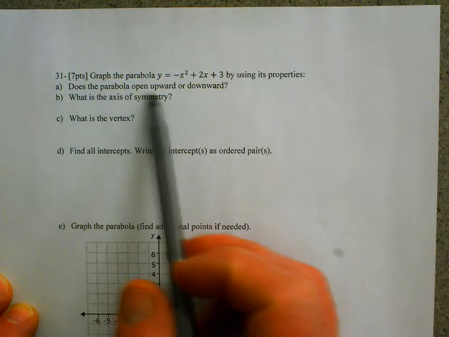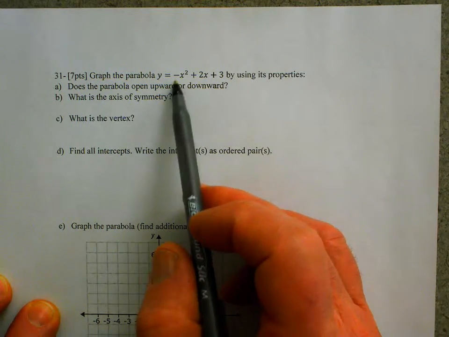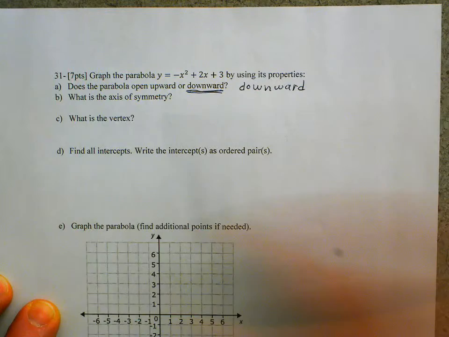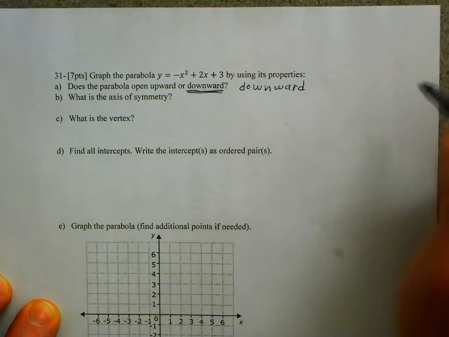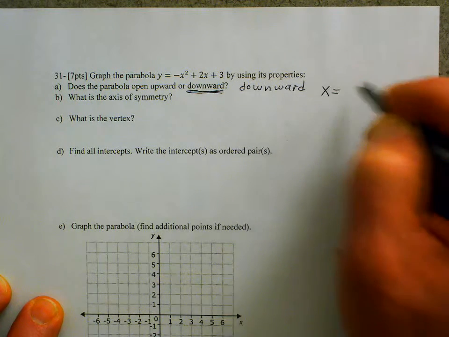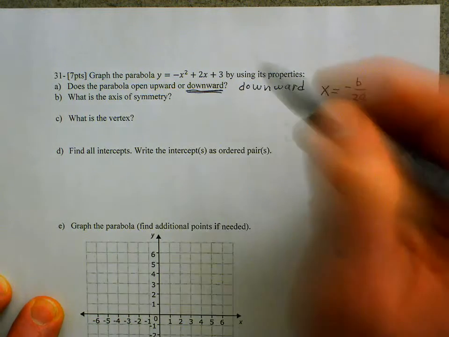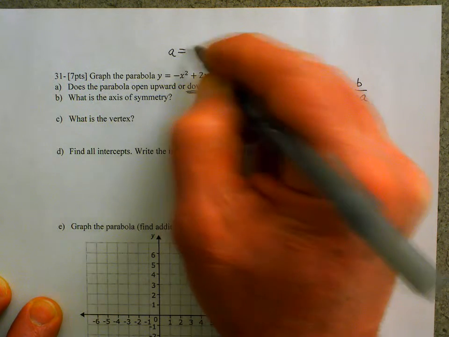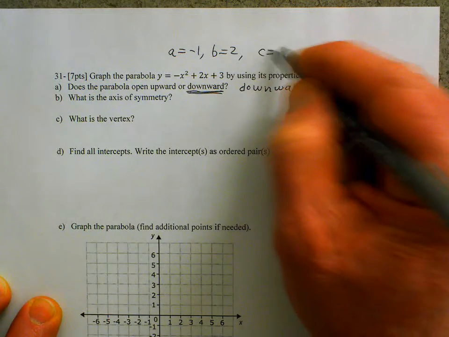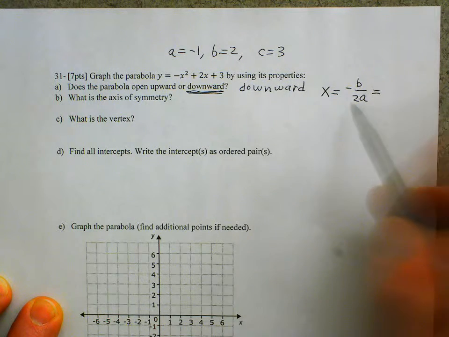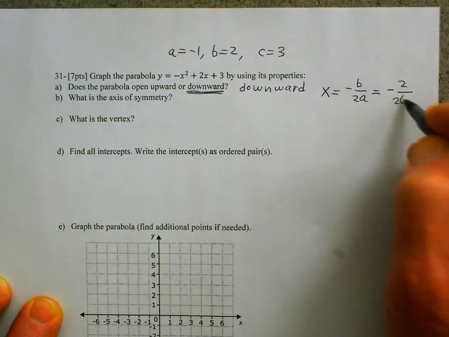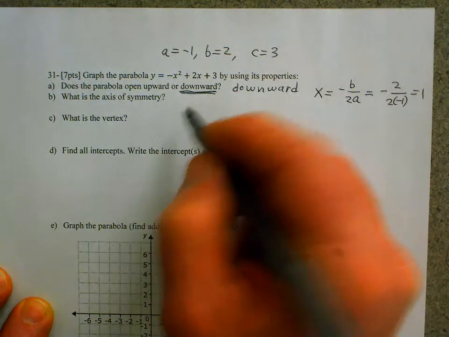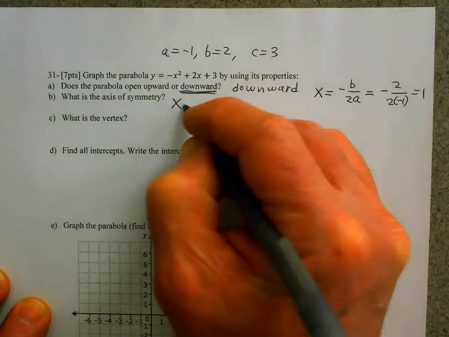In part A, does the parabola open upward or downward? Since the coefficient of x squared is negative, it opens downward. What is the axis of symmetry? The axis of symmetry is the equation x equals negative b over 2a. In this quadratic function for a parabola, a is negative 1, b is positive 2, c is positive 3. So we have the negative of 2 over 2 times negative 1. When we simplify, negative 2 over negative 2 is positive 1. So the axis of symmetry is the vertical line x equals 1.